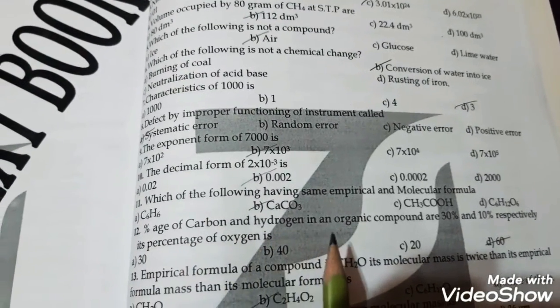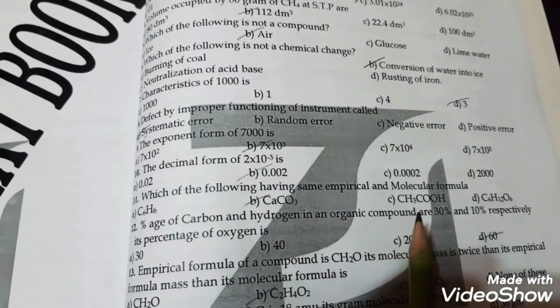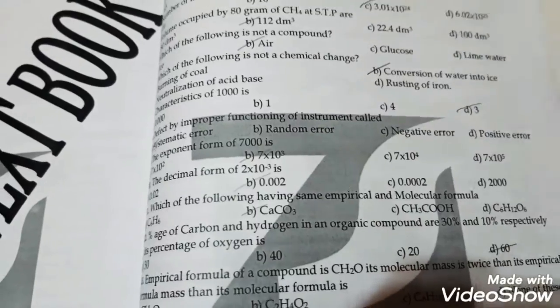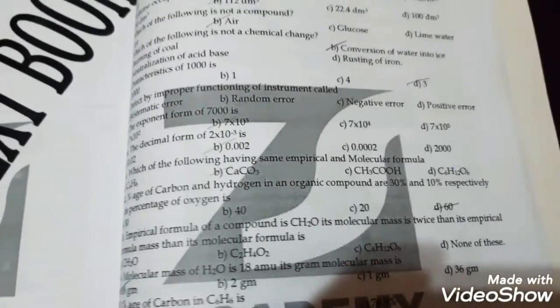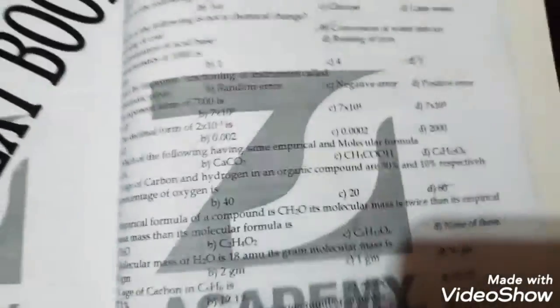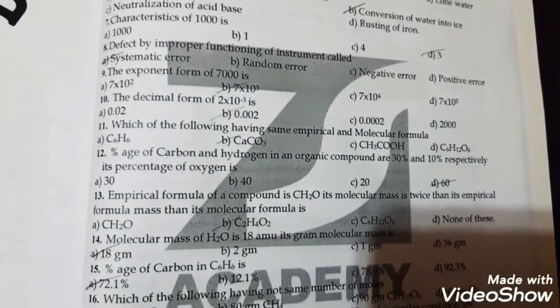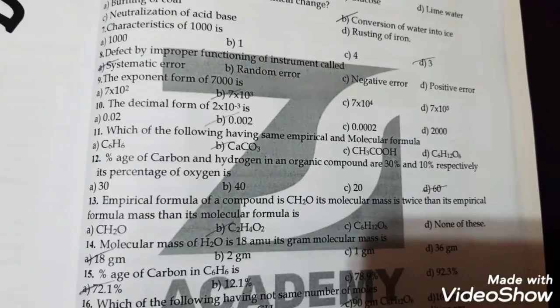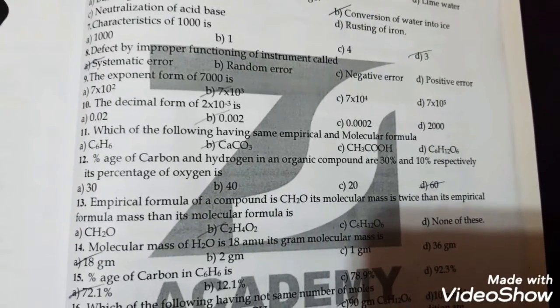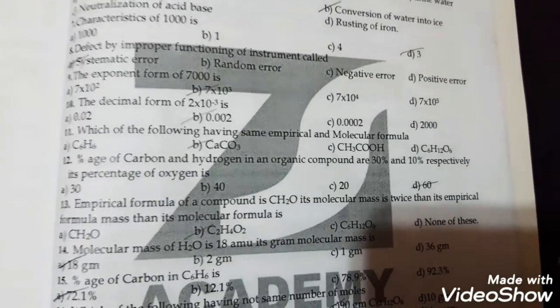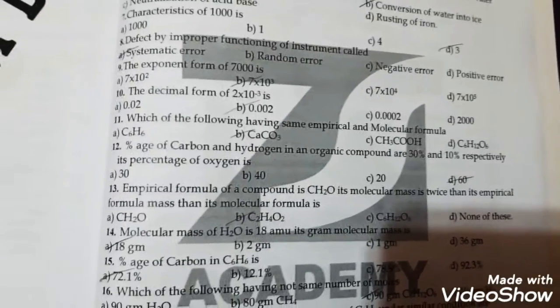The percentage of carbon and hydrogen in an organic compound are 30% and 10% respectively. The percentage of oxygen is, here we have a compound and our options are 30, 40, 20 and 60. If we add 30% and 10%, then of course we can subtract it from 100 and we have 60% left, so we are going to take 60.